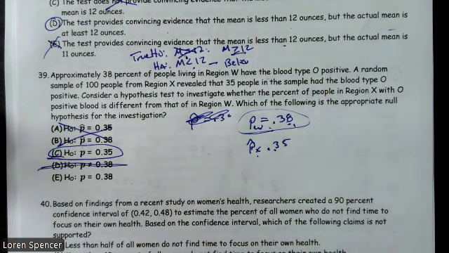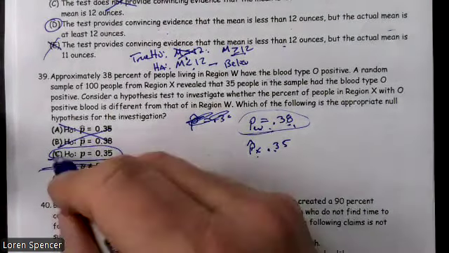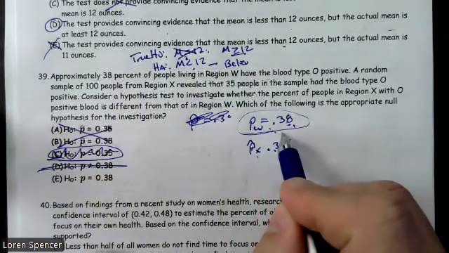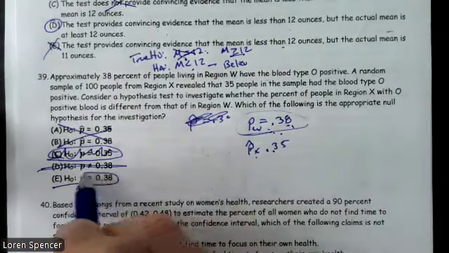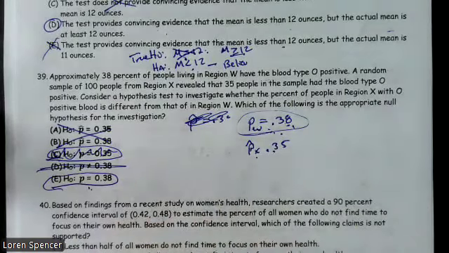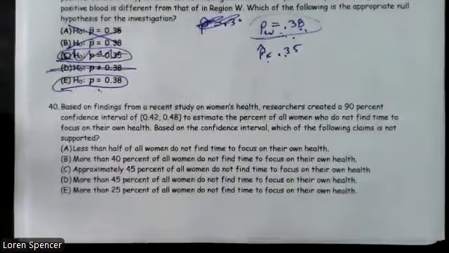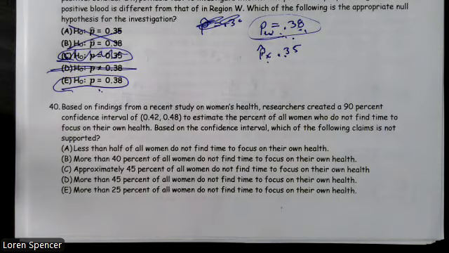39 should be C. Oh, excuse me. I said it's supposed to be 38 and I circled 35. My bad. 39 should be E. Didn't circle what I said I was circling.